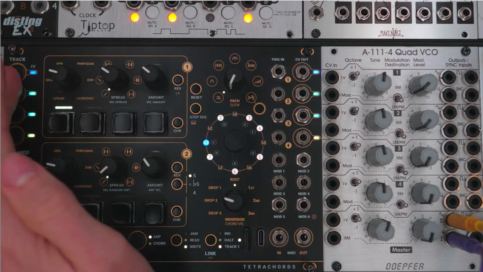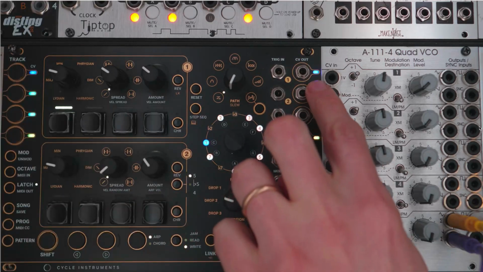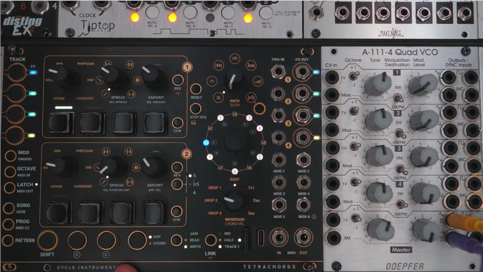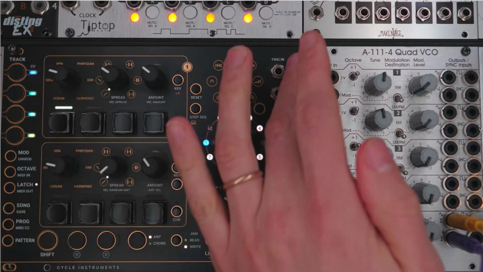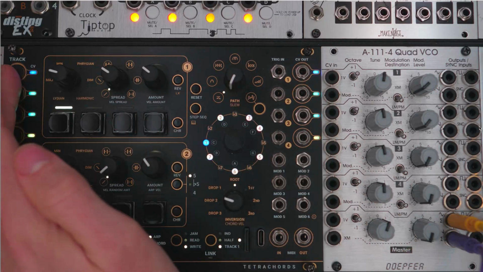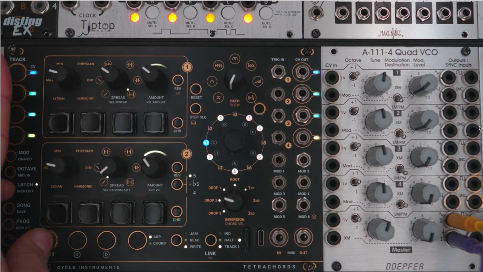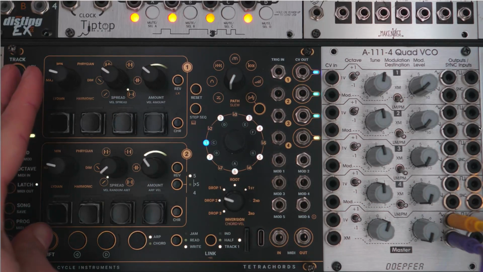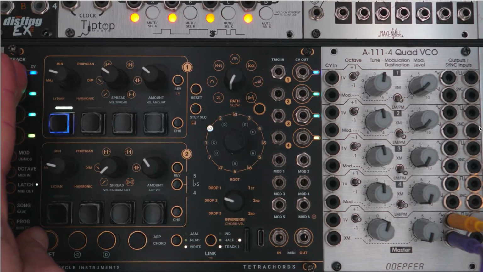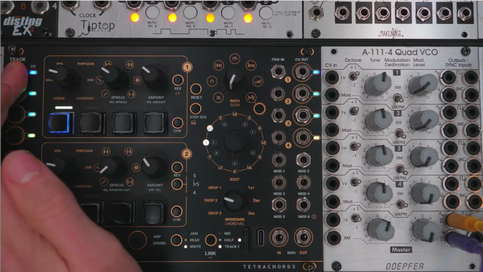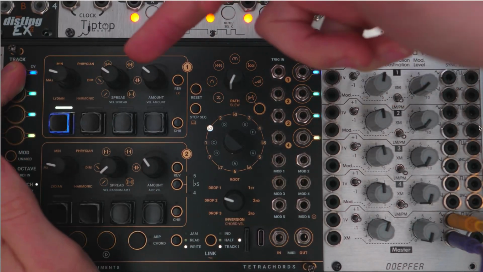Now, if you look at the tracks, by default, track 1 is assigned to CV out 1. But we can have multiple CV outs assigned to a single track. The way to do this is by pressing shift and holding track. You can see a little CV there, which is the shift function of track. So press shift, hold it, and then press track. Now we're in the CV assignment of track 1.